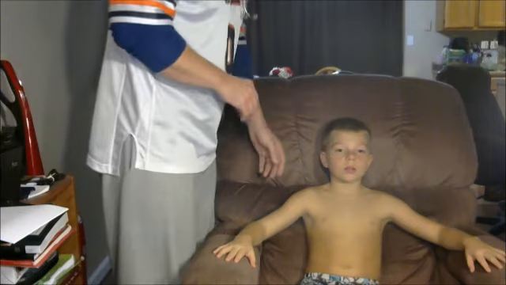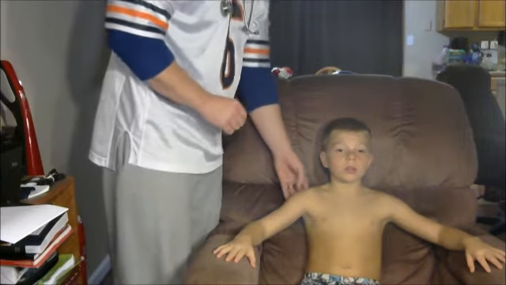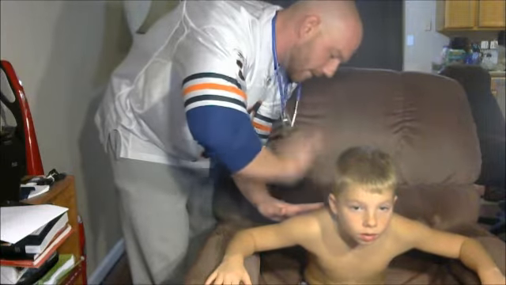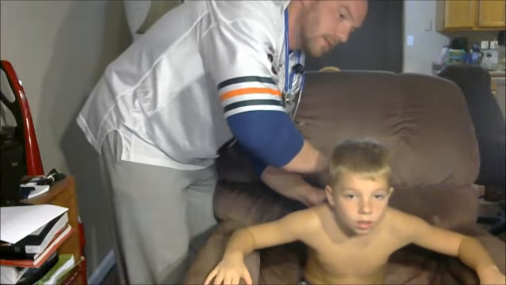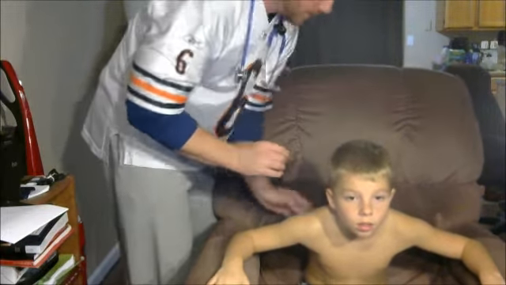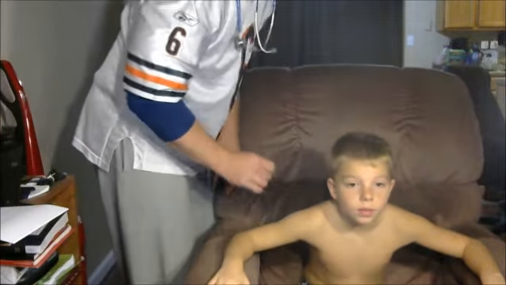Now, I'm not very good at this, but I'm going to attempt percussion on them. If you'll lean up for me, Rowan. There is good resonance. No dull sounds in the front. No dull sounds in the rear.